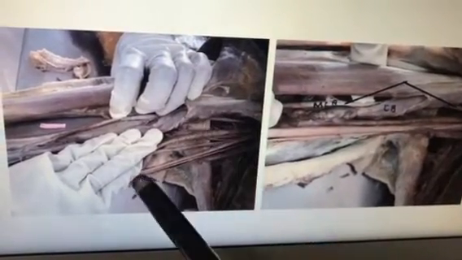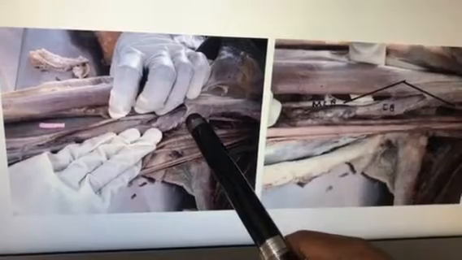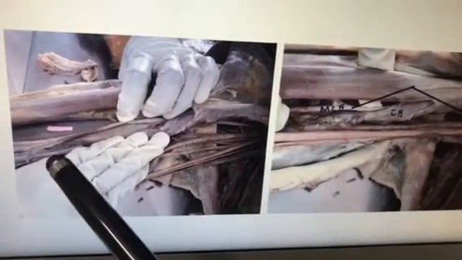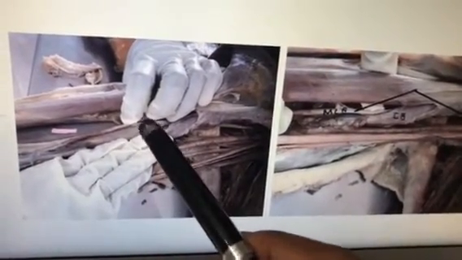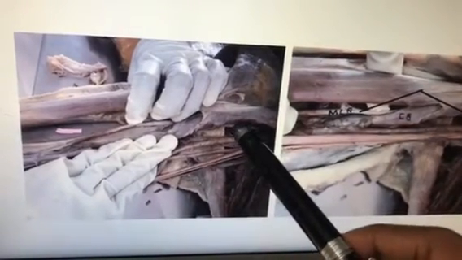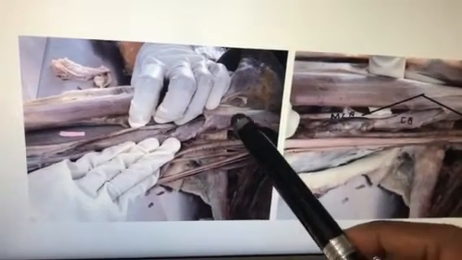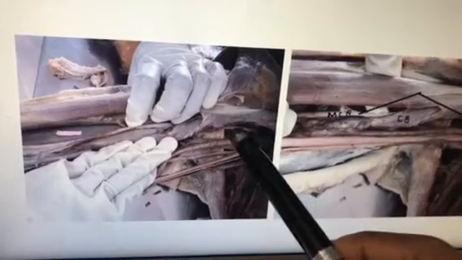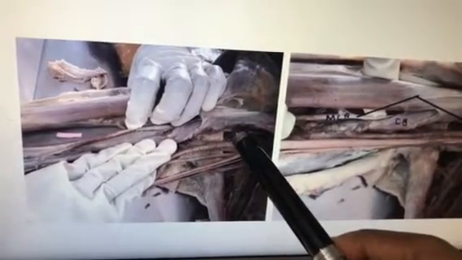Why is it called musculocutaneous? It pierces the muscle coracobrachialis and comes out as a cutaneous nerve called lateral cutaneous nerve of forearm. Right? This is a very important MCQ. C5, C6, C7 is the root value for the musculocutaneous nerve. This musculocutaneous nerve supplies all the muscles in the front of the arm.